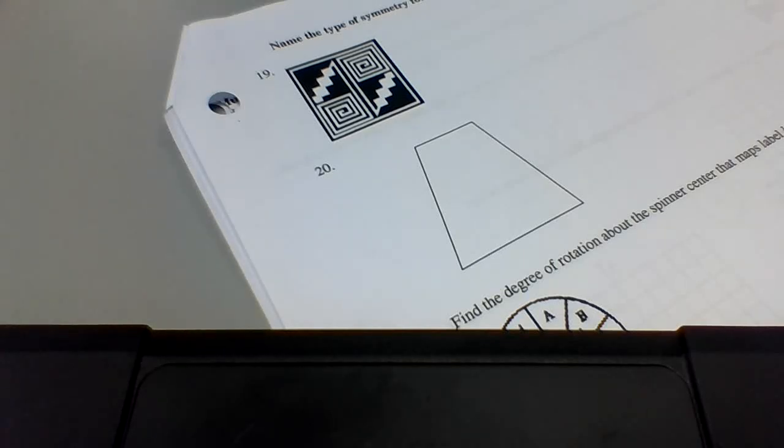This is Chapter 9, Review, and this is page 5. Chapter 9, Review, page 5.